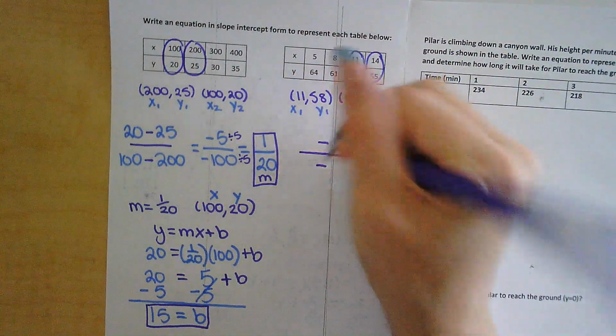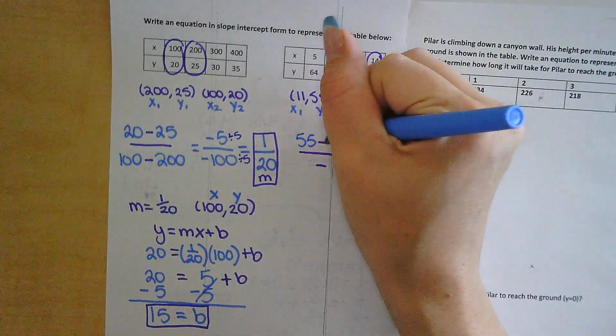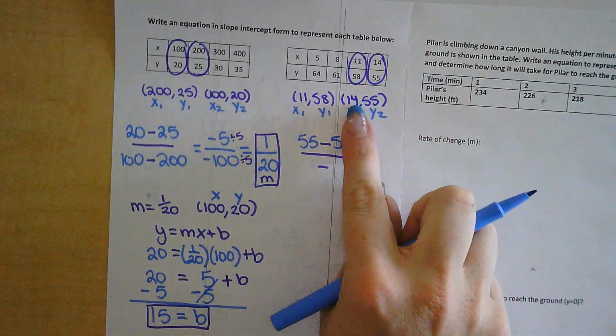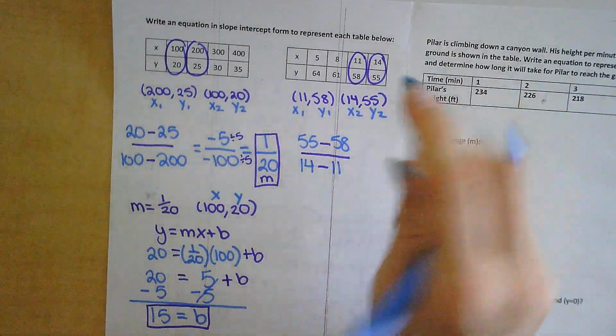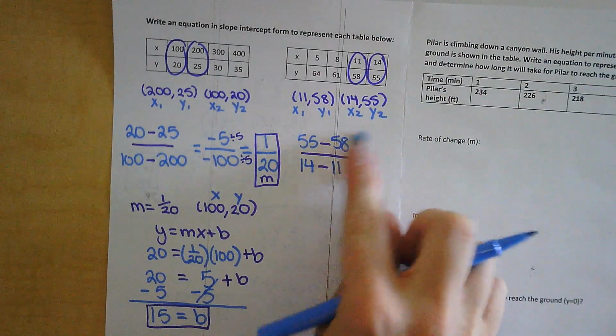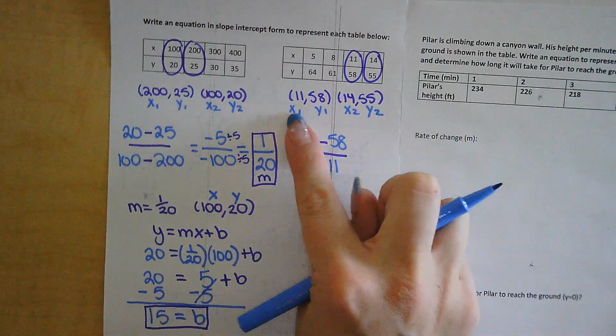Starting with change in y on the top, 55 minus 58, and change in x on the bottom, 14 minus 11. Notice I'm not starting with the bigger number each time, I'm starting with the same point, y2 minus y1, x2 minus x1.